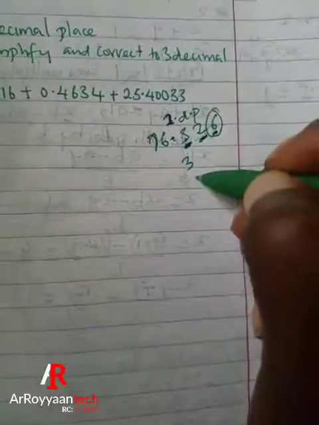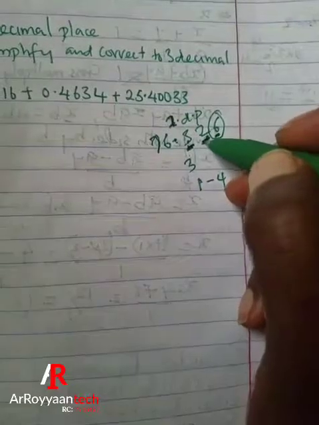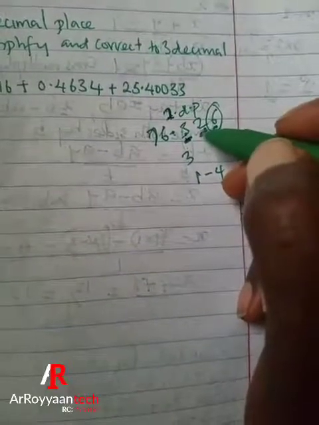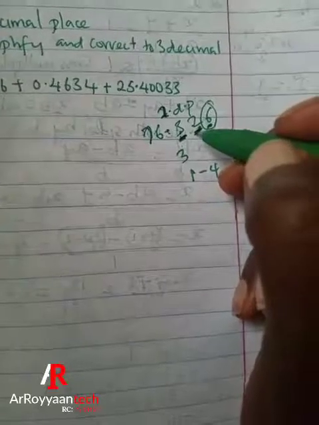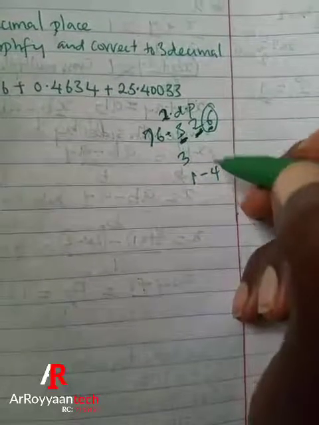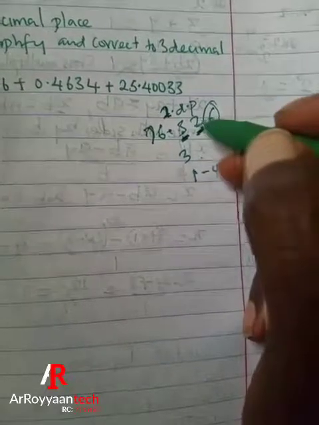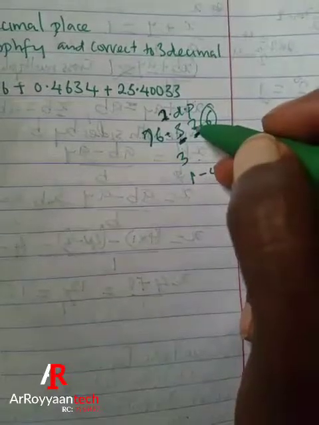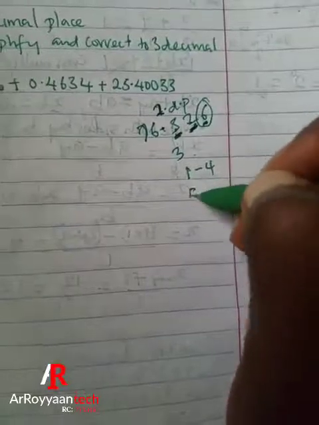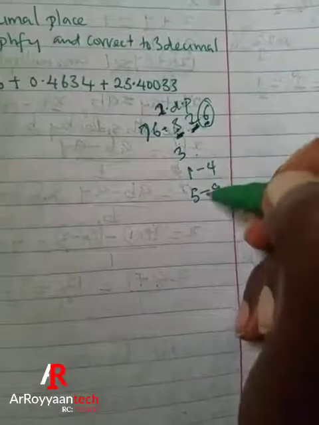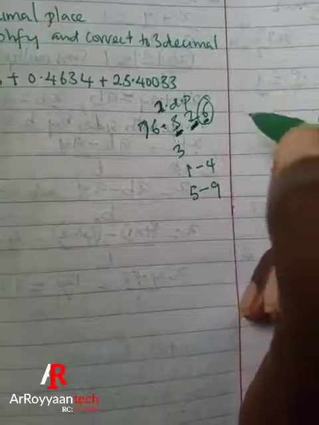If that following number is from 1 to 4, we leave the second number after the decimal point the same. But if the number after the figure we want to focus our decimal place on is between 5 and 9, we add 1 to the number we are focusing on.